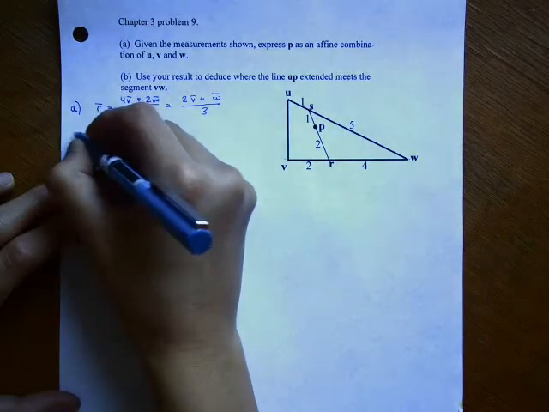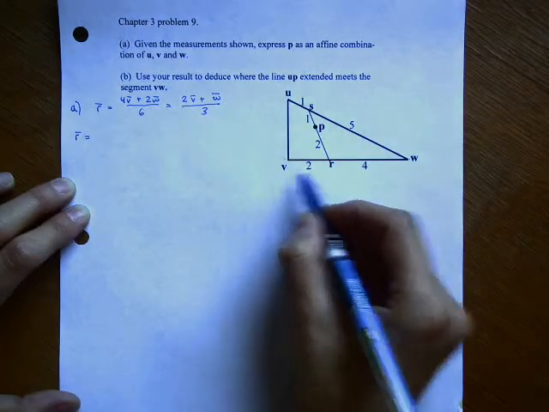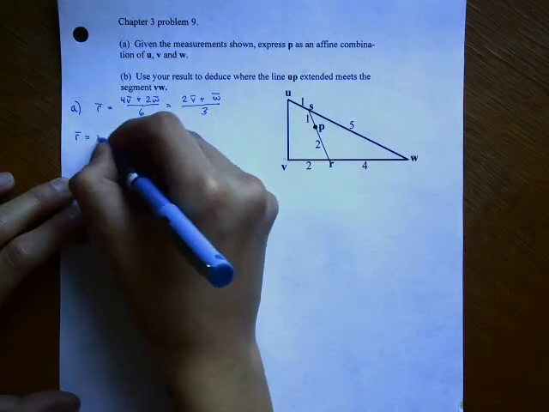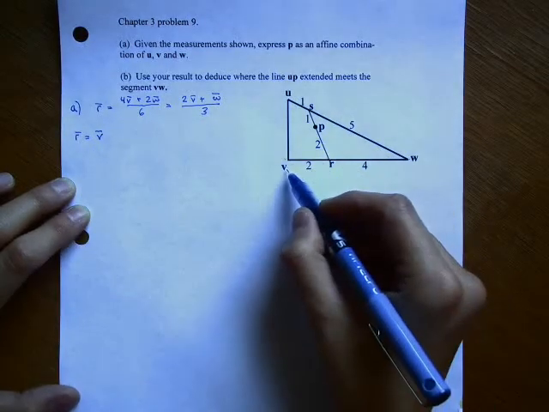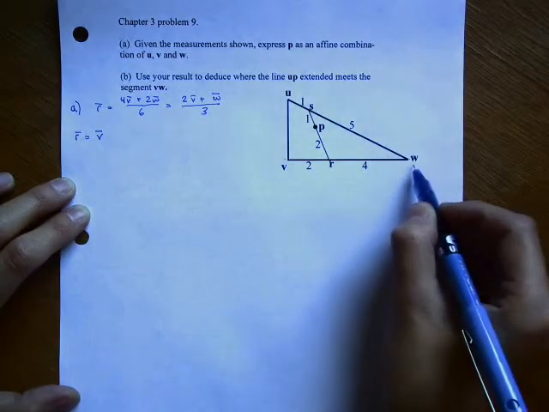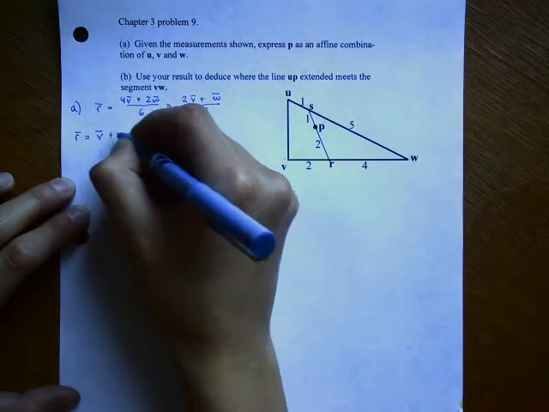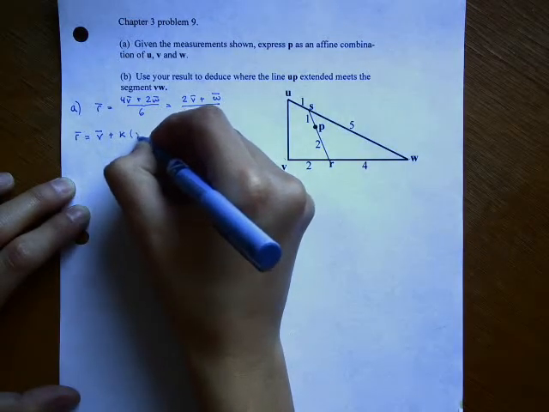Now another way of thinking of this is taking one of these points as a starting point of the line, so we'll take V, and then add some multiple of the line VW to get to R. So we're adding some multiple of the line VW.